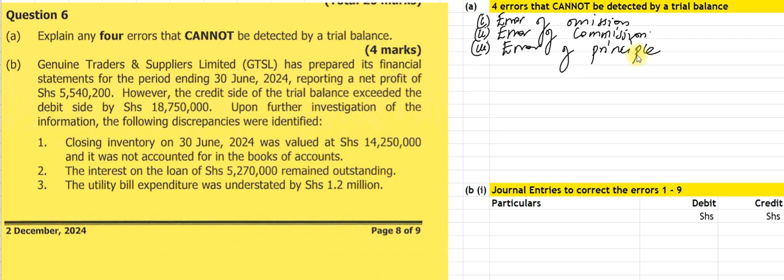For example, instead of recording in a fixed asset account, you record in an expense account. Such an error is an error of principle. For example, when you purchase a computer, that is a fixed asset, and you wrongly debit this computer to the purchases account, which is an expense account, and then you credit your cash, you'll find that the debits and the credits still balance, but your financial statements will be incorrect because of this error. So such an error, we refer to it as an error of principle.